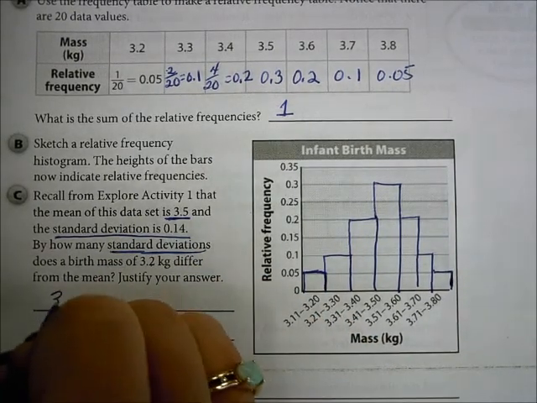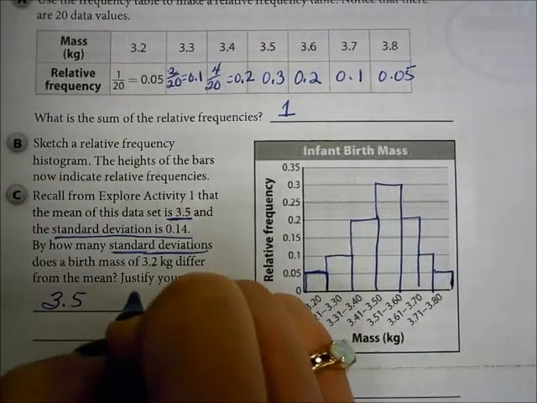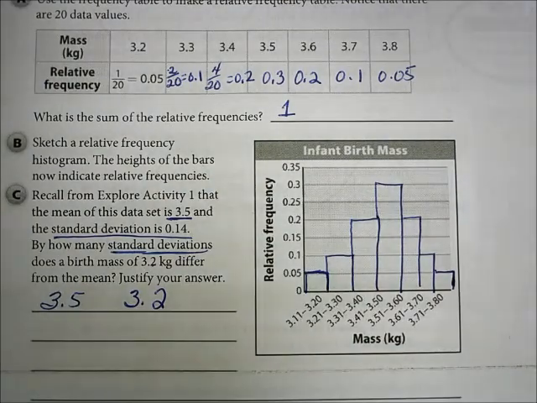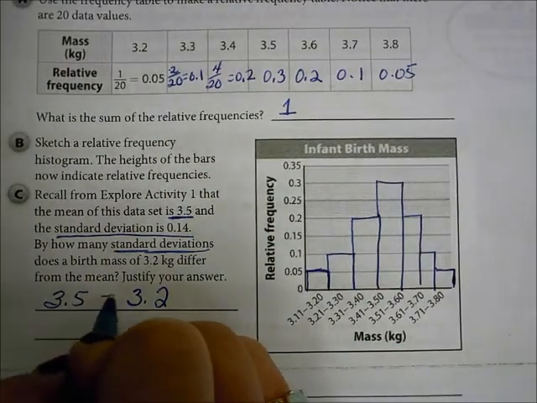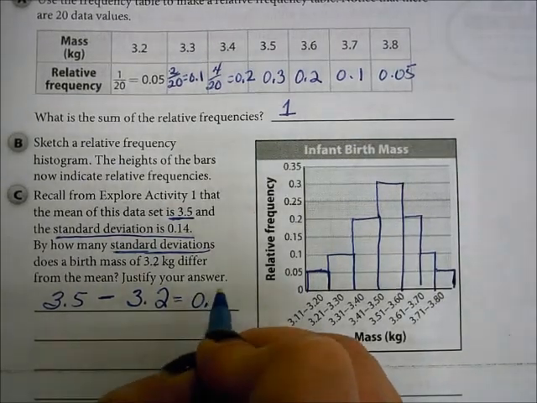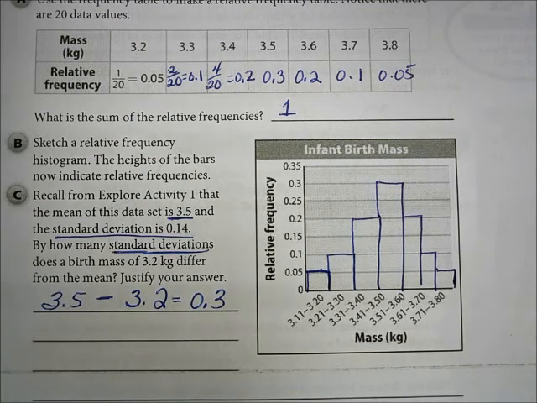I'm going to start by finding how far away it actually is from the mean. I know the mean is 3.5. And the birth mass that they're asking me about is 3.2. How far away is that? That would be a subtraction problem, right? If I subtract those, I get 0.3. So the birth weight that they're asking me about is 0.3 away from the mean. But that's not really what the question asks, not yet.